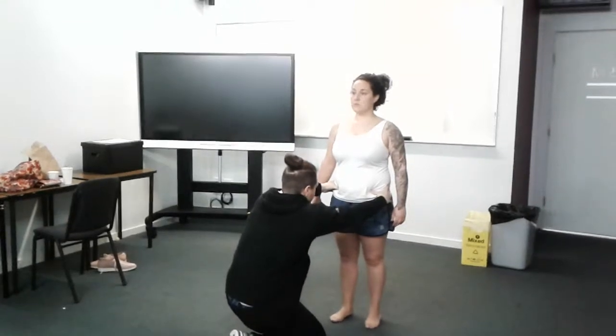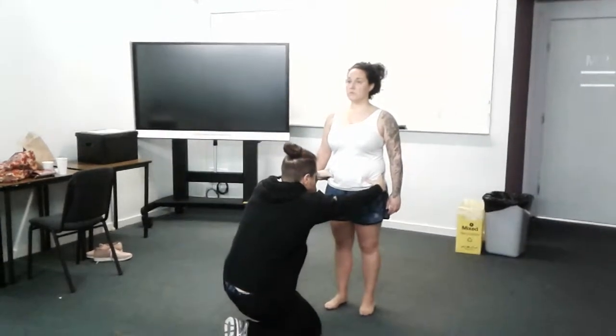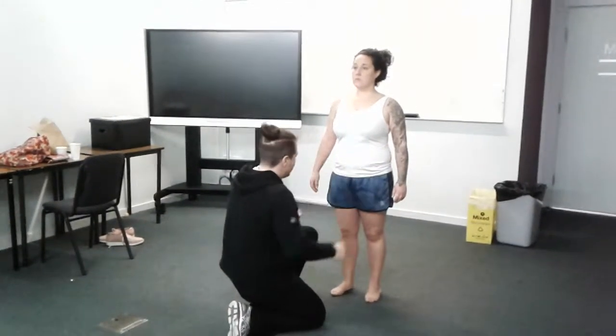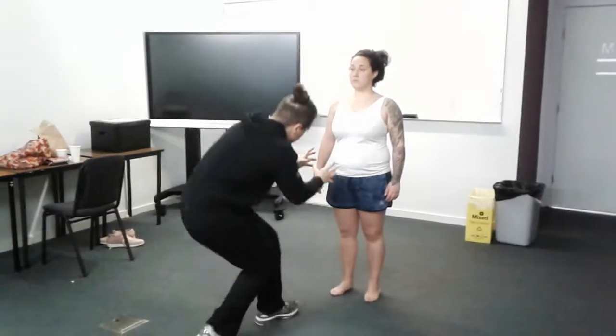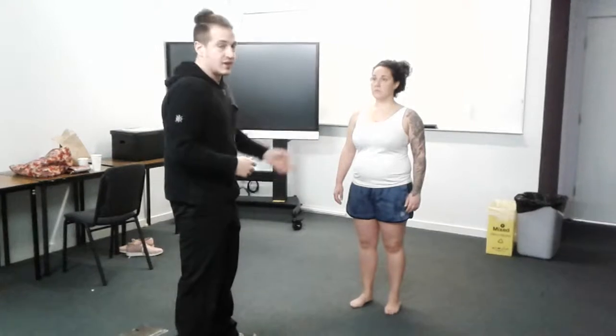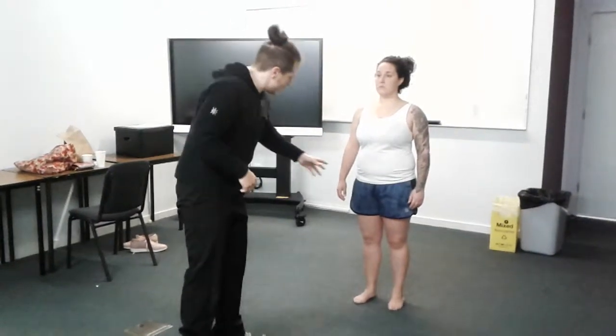So have a look at their level. Is there any excess tilt, any rotation of the pelvis? From there, we come to the hips, any internal and external rotation, coxa vara, coxa valga, angle of torsion. From there we come to the knees.